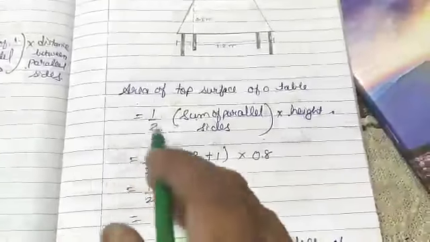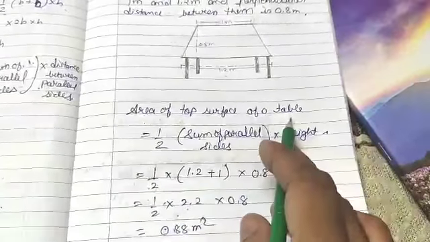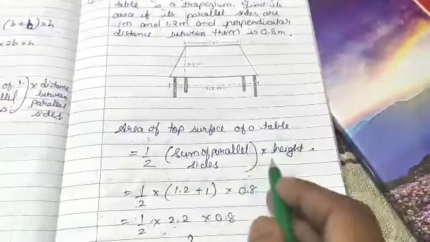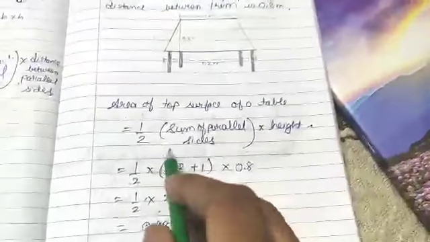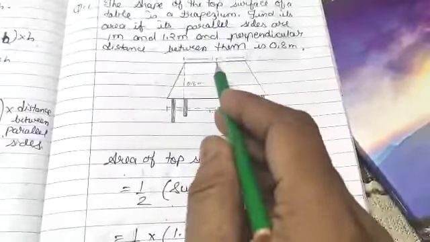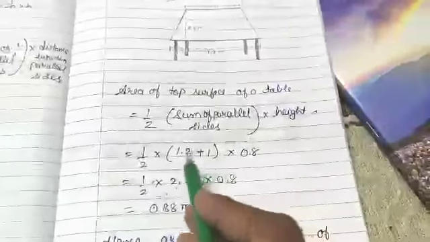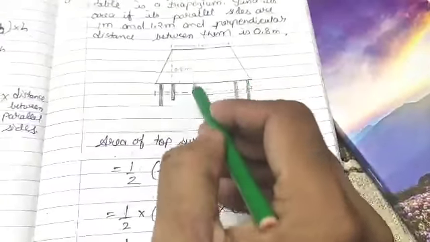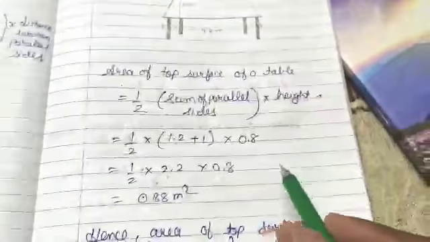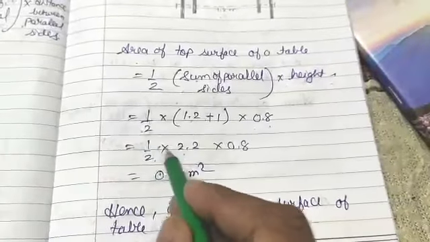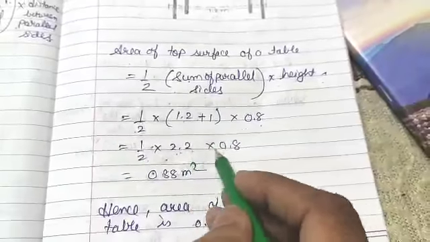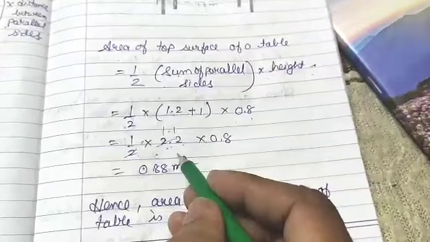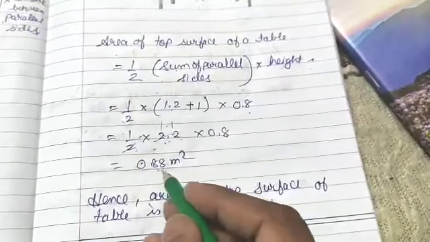Now we just apply the formula. The area of the top surface of the table, which is in the shape of a trapezium, is half into the sum of the parallel sides into the height, or distance between the parallel sides. The parallel sides are 1 meter and 1.2 meter, so half into 1.2 plus 1, multiplied by the height, which is 0.8 meter. Now half into 1.2 plus 1 is 2.2, half of it is 1.1, and when you multiply 1.1 with 0.8, you will get 0.88 meter square.